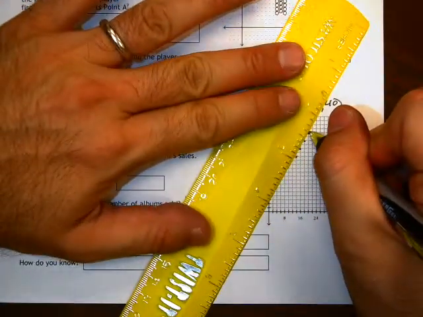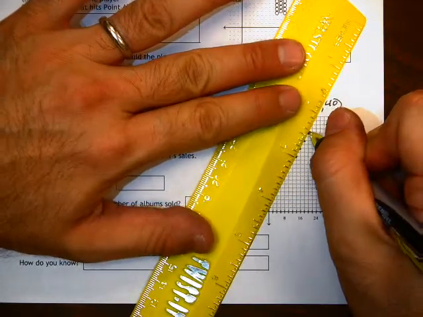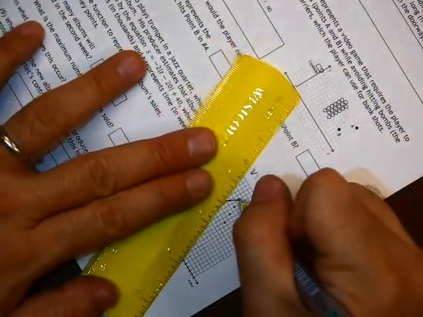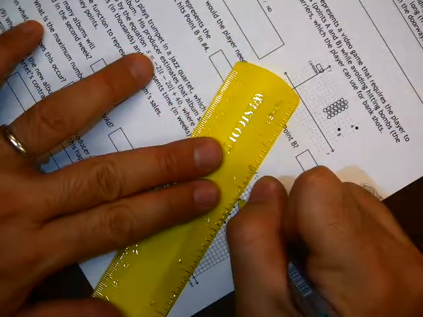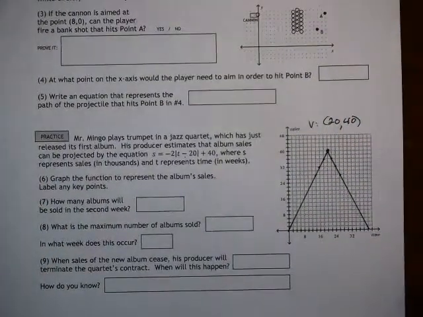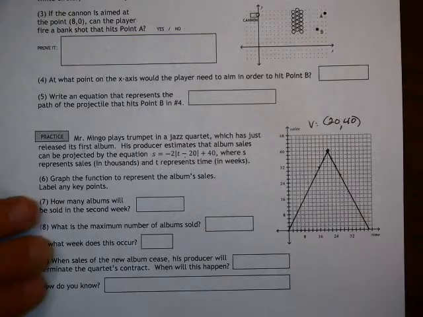So our graph, I get my trusty ruler, will look like this. So there is our absolute value graph. So we've graphed it in number 6.